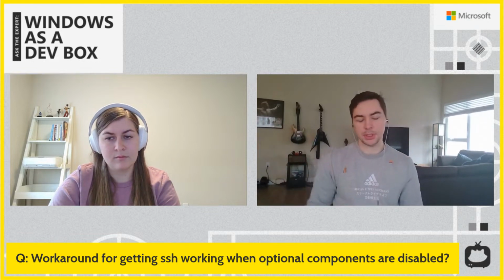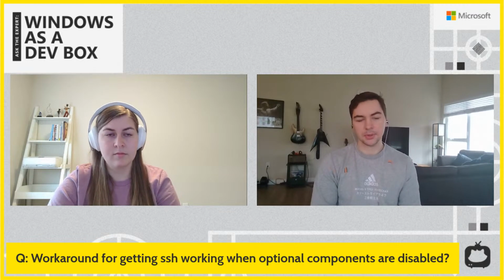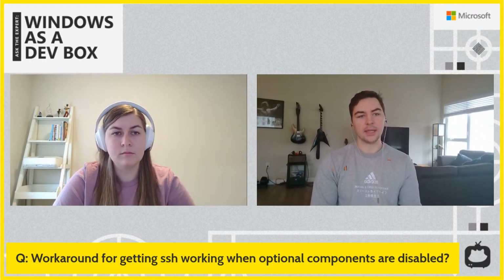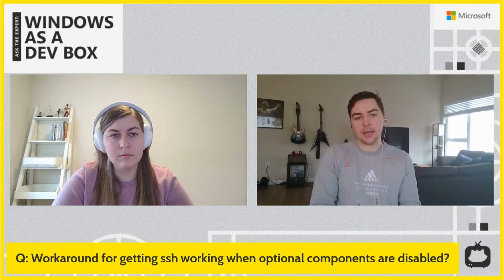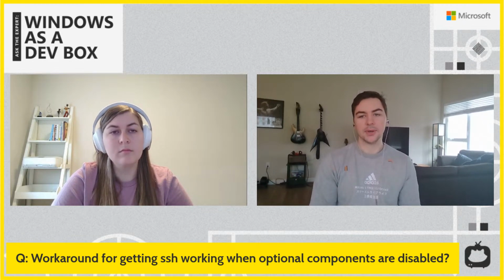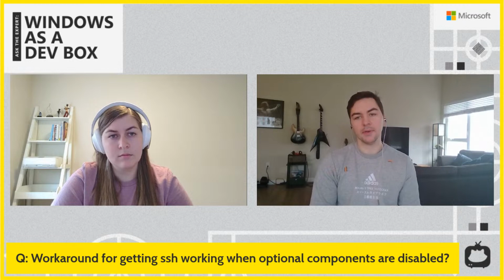You should just try on your machine, run ssh.exe, and that should work out of the box with no optional components enabled. If you want to have the server, you're going to need to enable the optional component. And so I think at that point, it'd be configuring it with your enterprise.